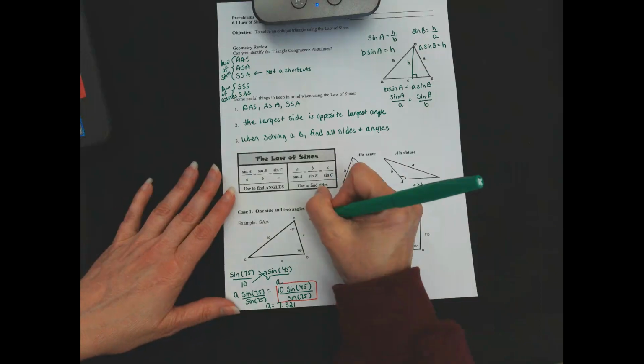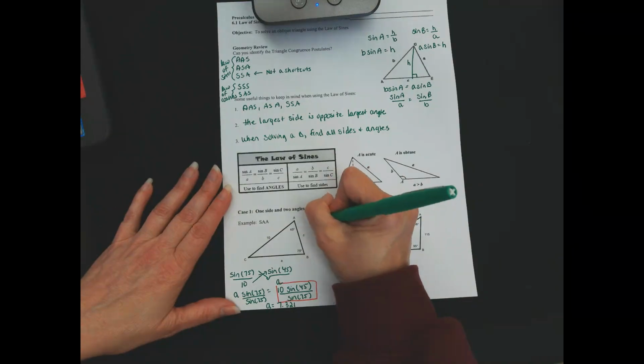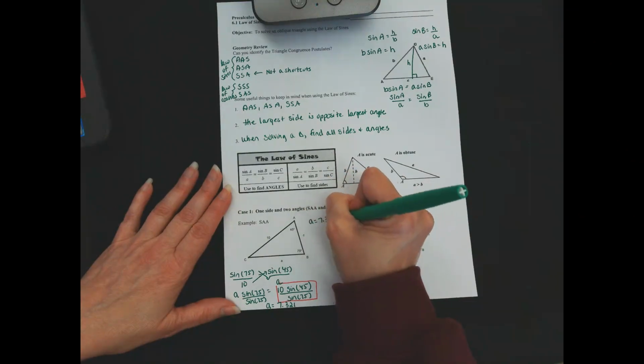Since our angles are in degrees, you're going to want your calculator to be in degrees. So if you're using your TI-84, make sure you hit the mode button and double check to make sure degrees is highlighted. If you're in Desmos, make sure you go under that little wrench area and change the mode to degrees. Alrighty, so side A is equal to 7.321.